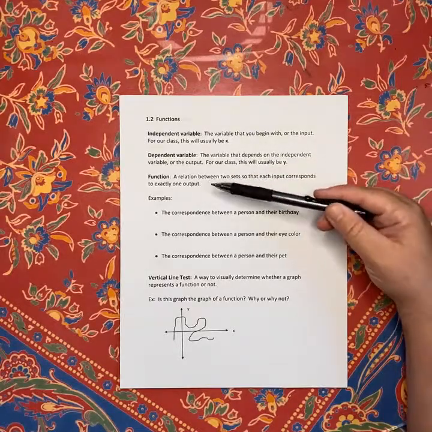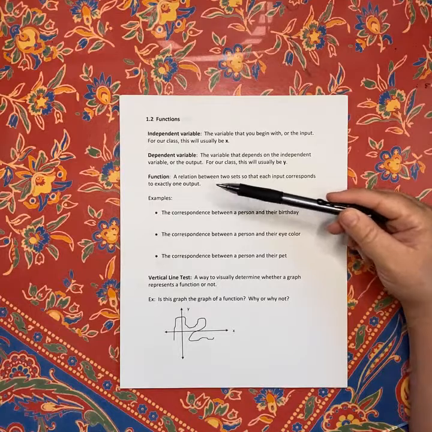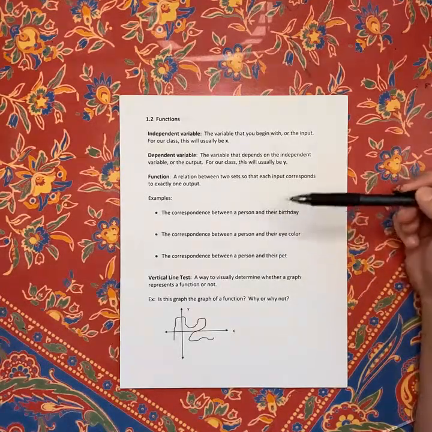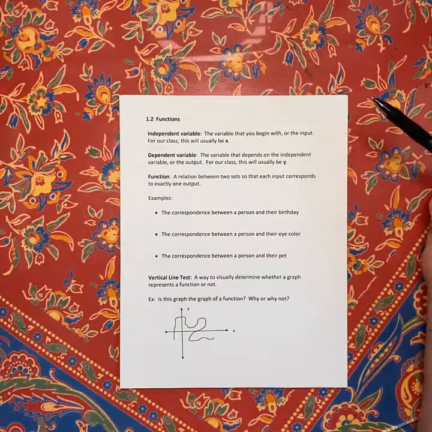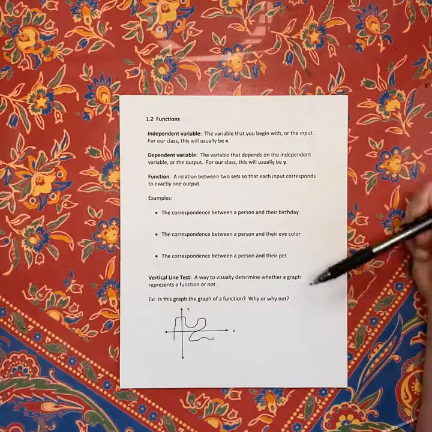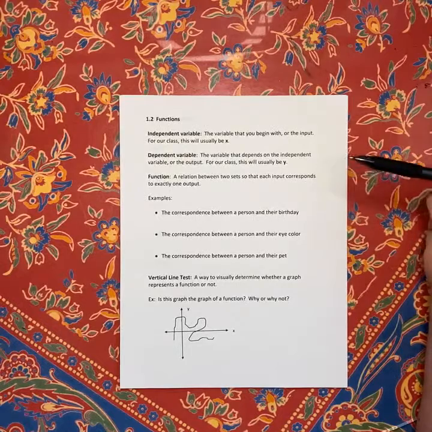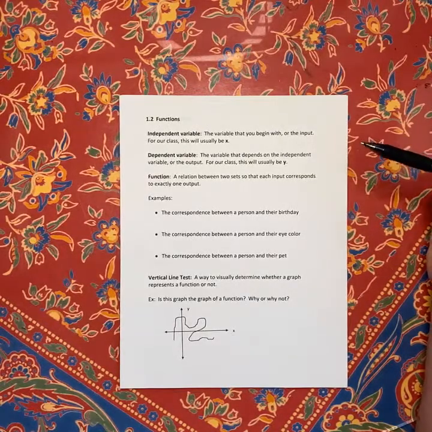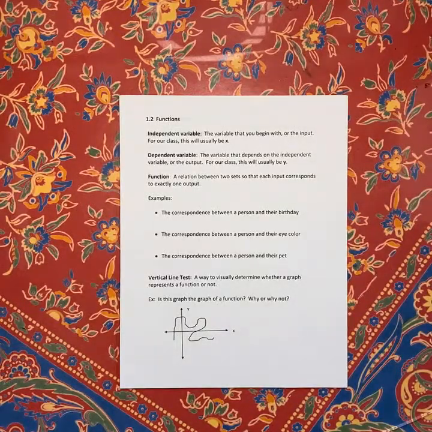Then, and here's the exciting part about this section, a function. Now, I am assuming that if you're taking this class, you have studied functions in a previous class. If you have forgotten them, or if you've never studied functions, what we're talking about here will not be enough. So you'll want to talk to me, talk to the tutors, go online, get some information about functions, really study up, because this is going to be a big part of this class.